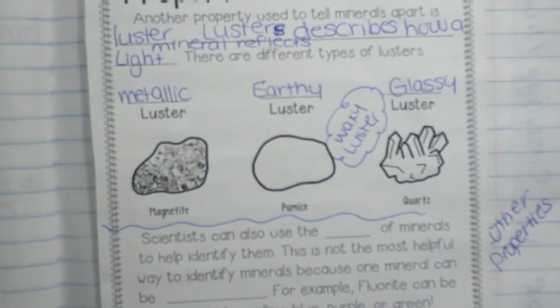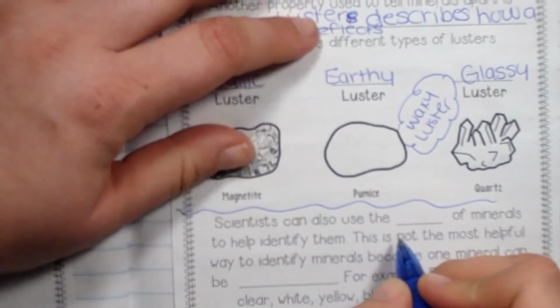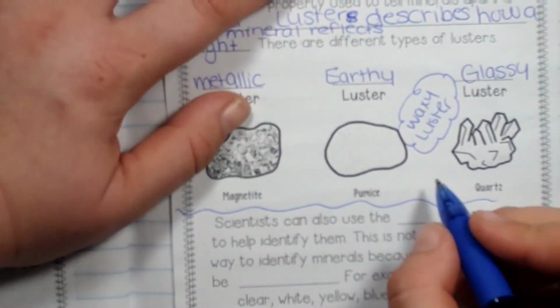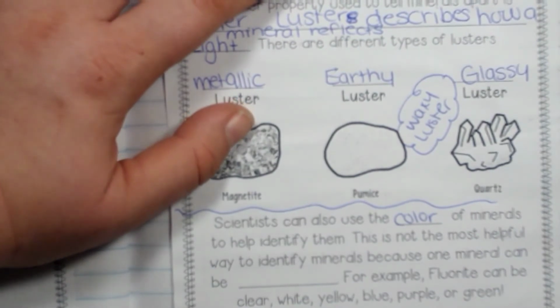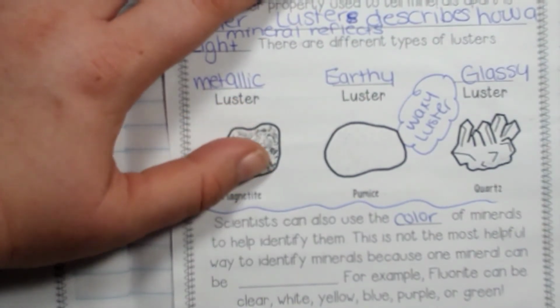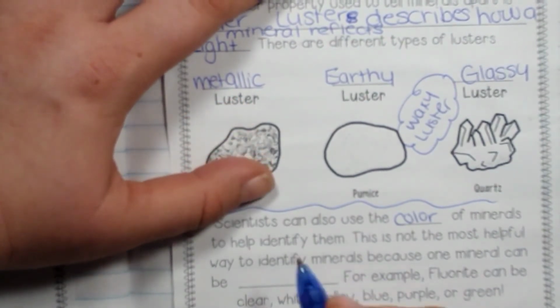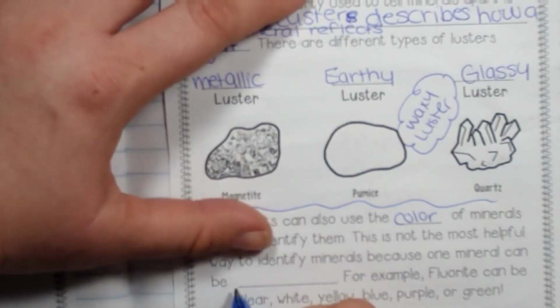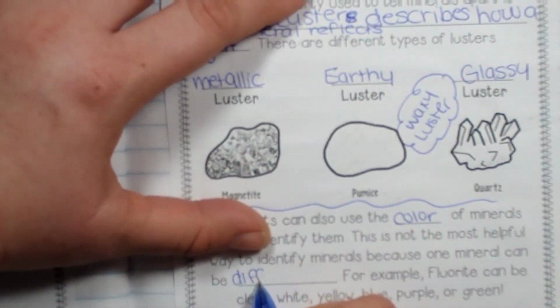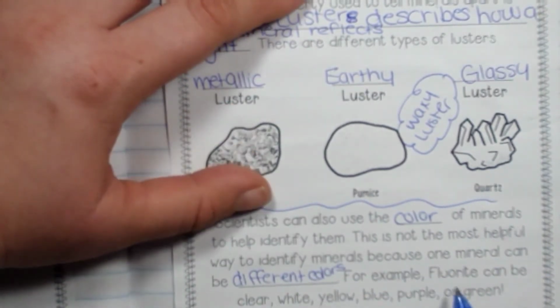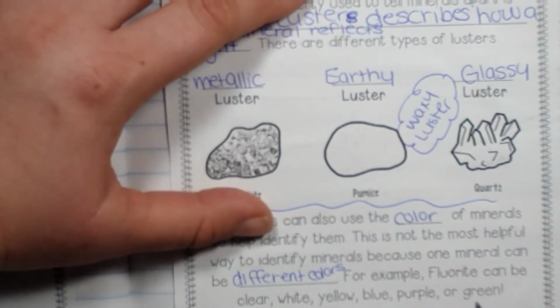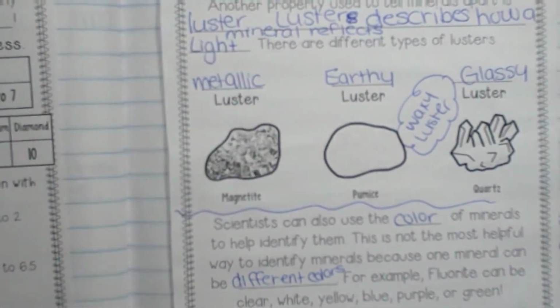Over to the side, just other properties. Scientists can also use the color of minerals to help identify them. This is not the most helpful way to identify them because one mineral can be different colors, just like quartz. That's why we look at other ways to identify them, like streak color. Fluorite can be clear, white, yellow, blue, purple, or green. So that's not very helpful.